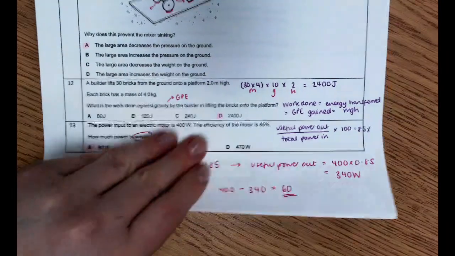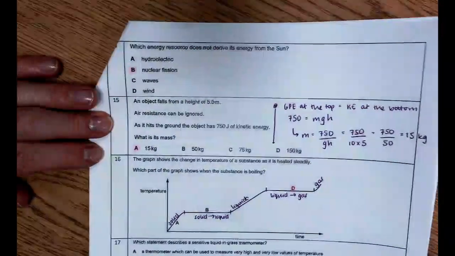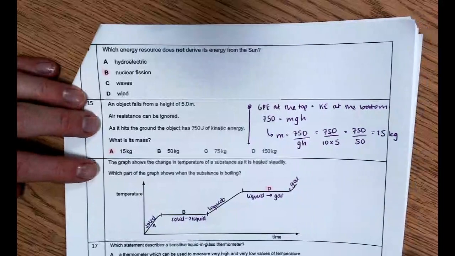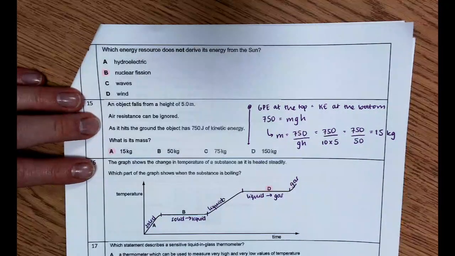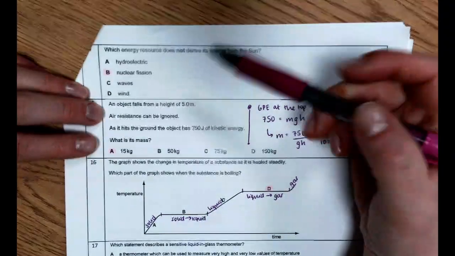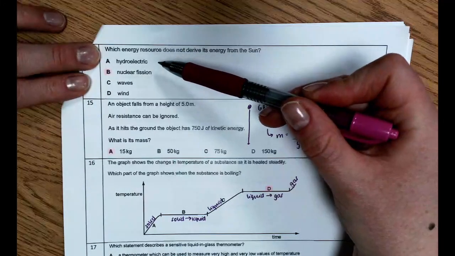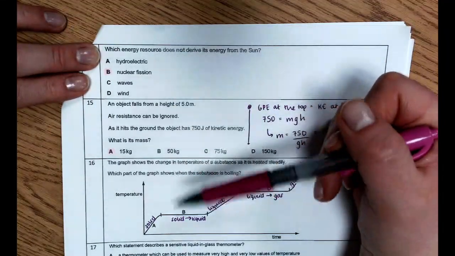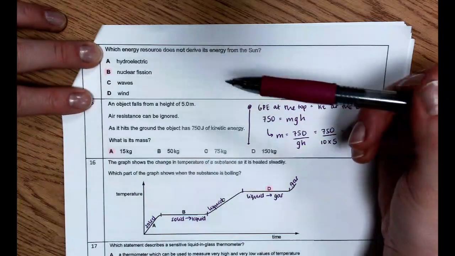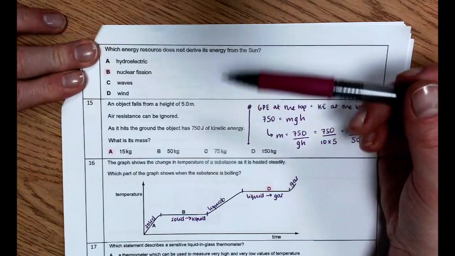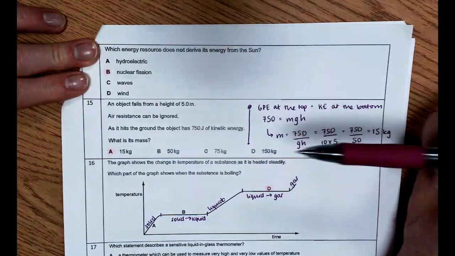Okay, 14. Which energy resource does not derive its energy from the sun? Again, this is one just to remember. Hydroelectric power stations require water to be falling. Water is evaporated because of the sun, and then that falls as rain, which then falls down through the hydroelectric power station. So this does use the sun.